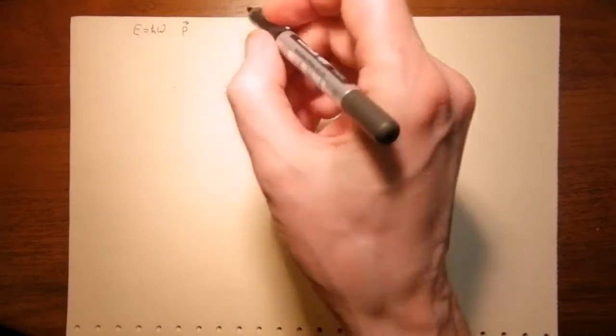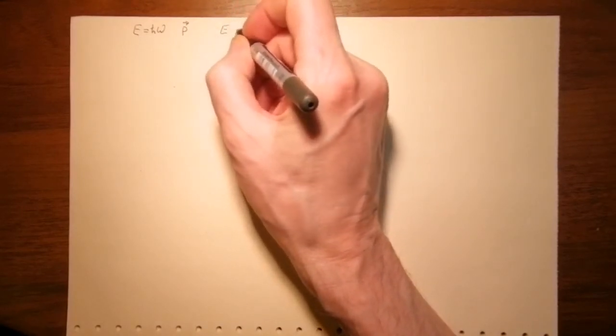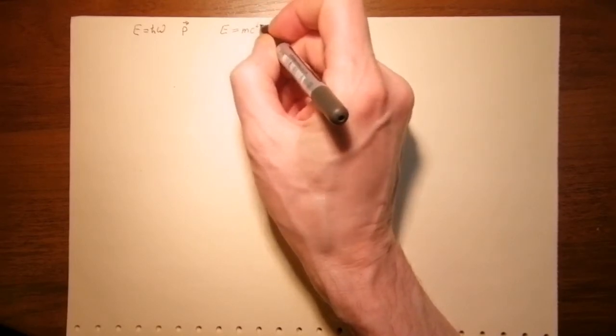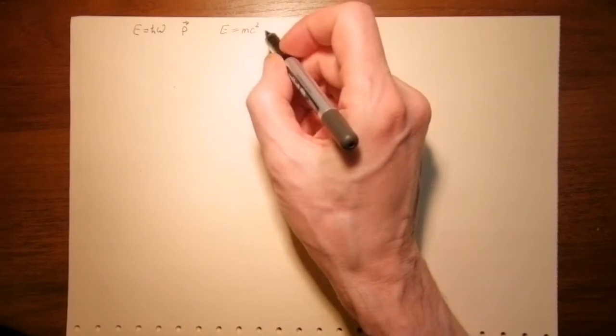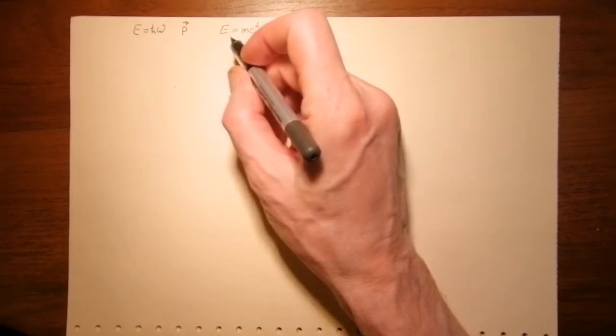We will start with the known relation E is mc squared, which is a universal equation that follows from the theory of relativity, with this relation between mass and energy.